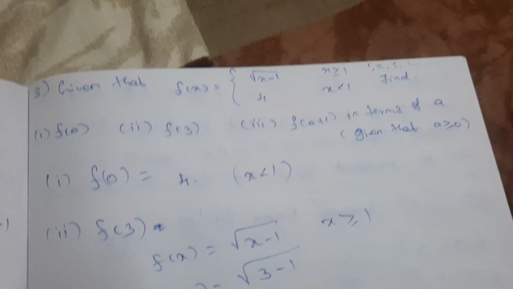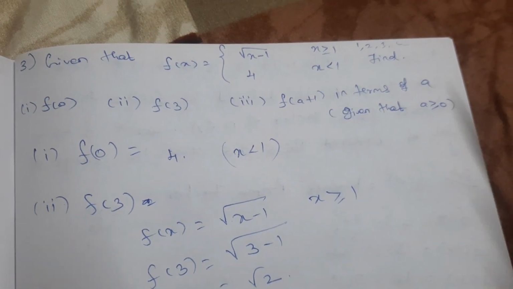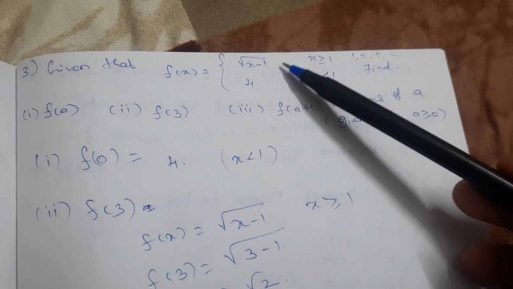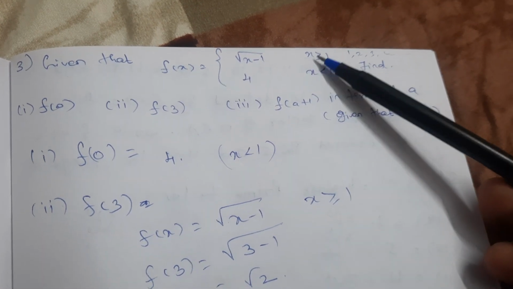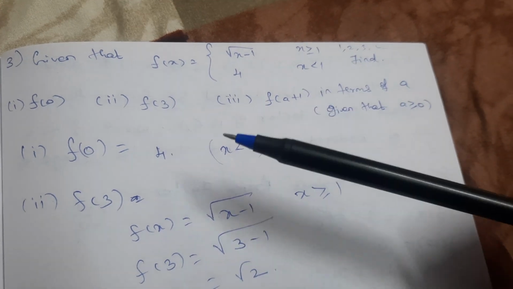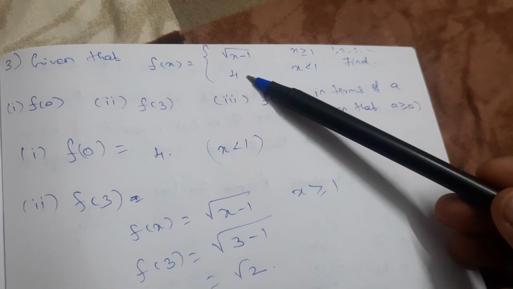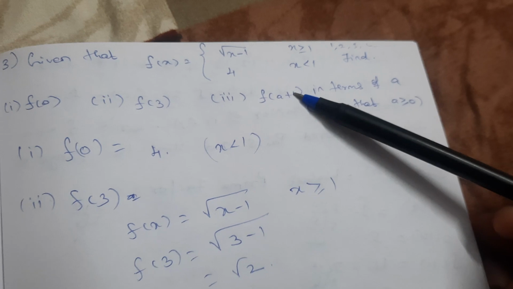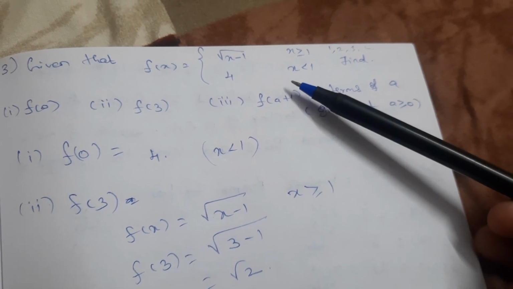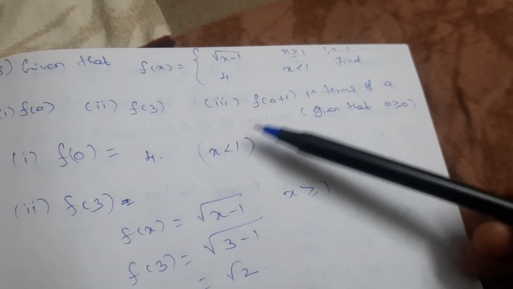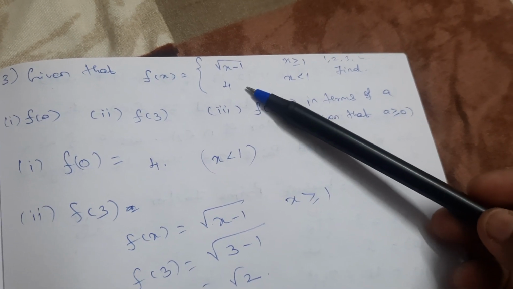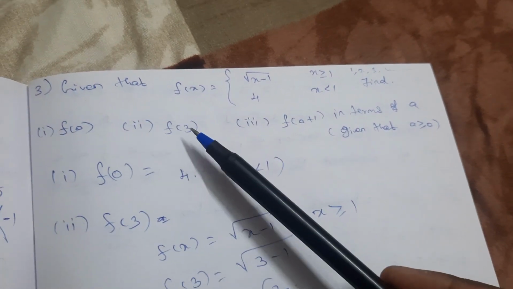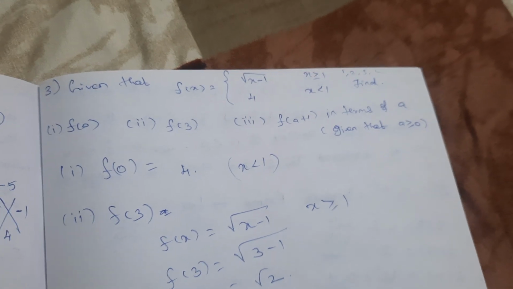Then the third question. Given that f(x) equals root of x − 1, where x is greater than or equal to 1, meaning 1, 2, 3, 4 up to big numbers. Then f(x) equals 4 for x less than 1, so 0, −1, −2. If your x value is 0 or less than 0, then only we put 4. Find f(0), f(3) and f(a + 1). So one by one we solve.